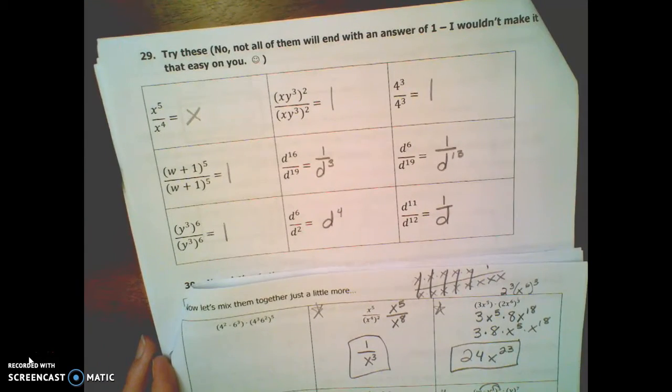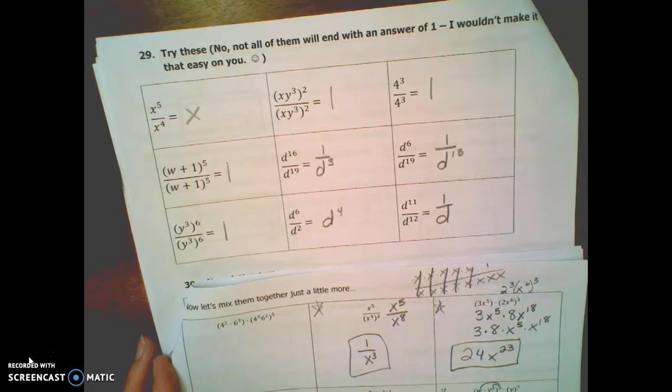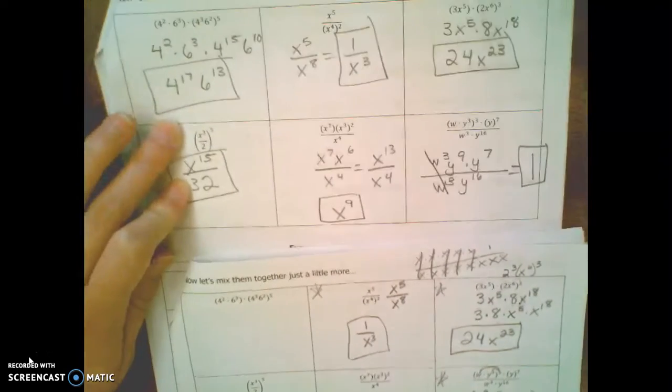All right, that's what they look like. And, oops, you know what? I was showing you the wrong page. That's what they look like. Right there.